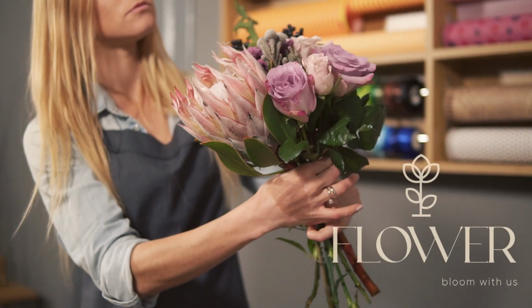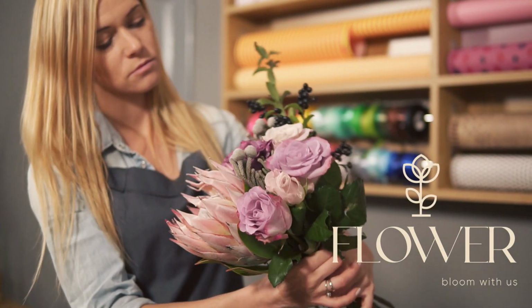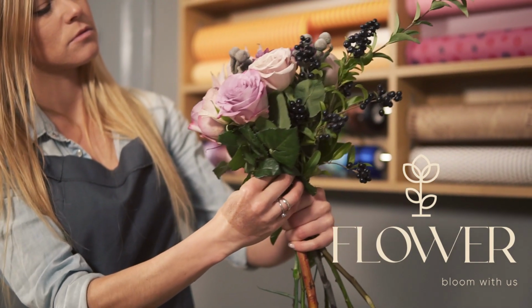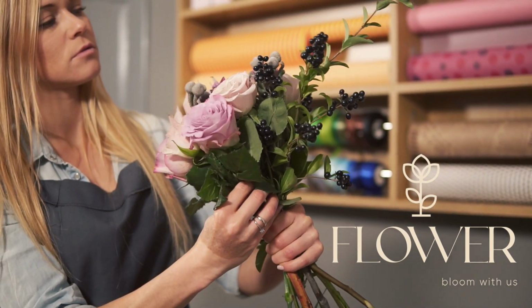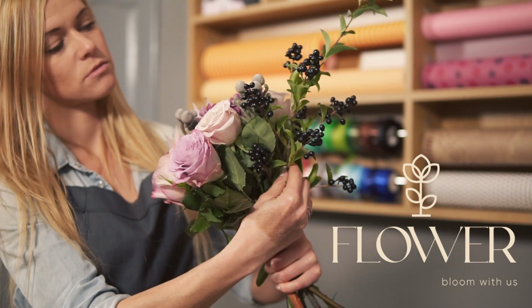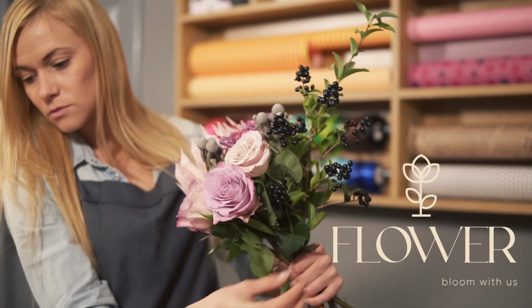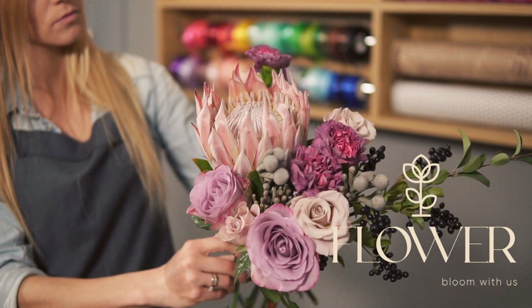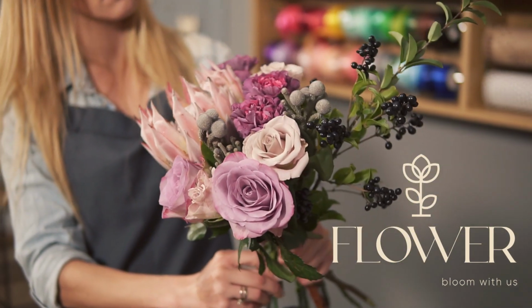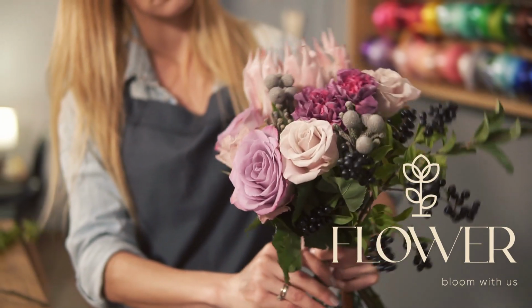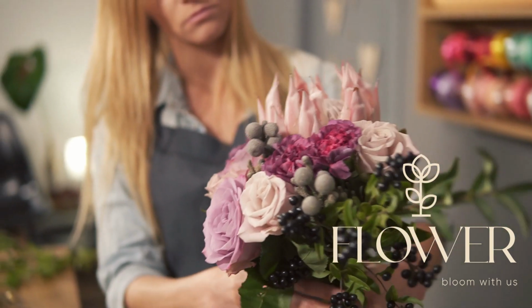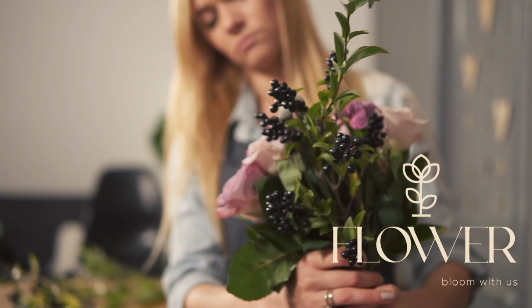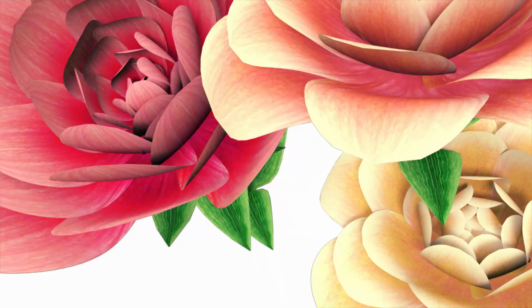Today we will be creating a combination mark logotype for our flower shop brand, Flower. The combination mark uses both a symbol or a mascot and a wordmark that spells out the brand's name. The two elements can be stacked on top of each other, side by side, or integrated together to form an image. Let me show you some popular combination logotypes.